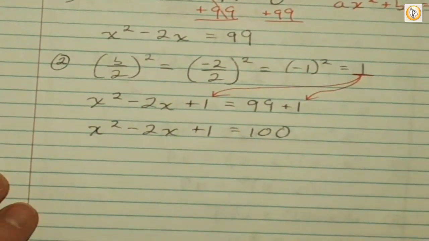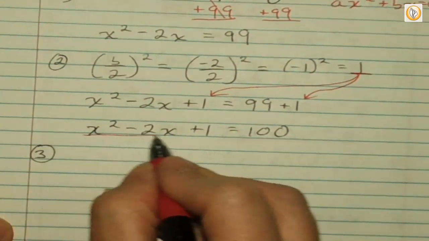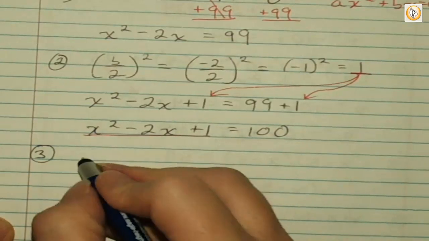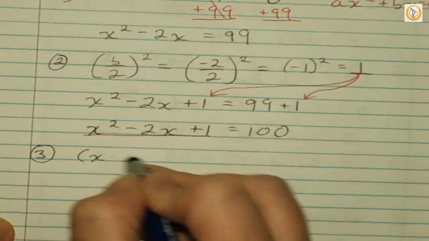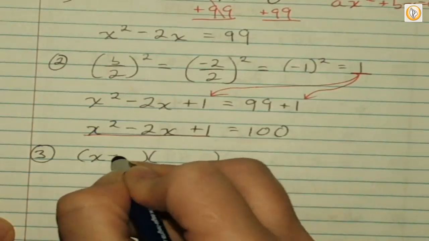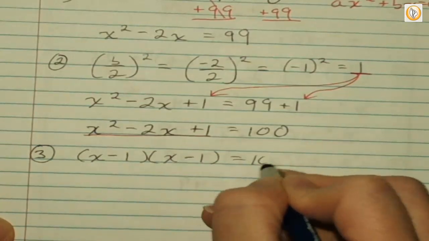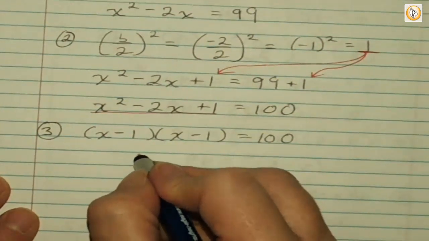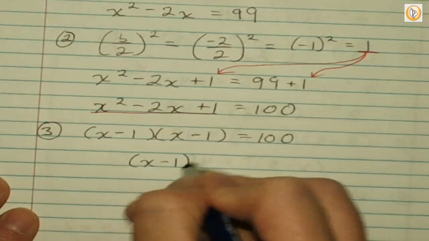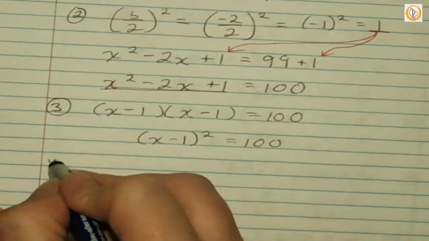Okay. Step 3, we're factoring out the trinomial. For a perfect square, x, x, and then minus 1. Perfect. And then x minus 1. And what does that really become? X minus 1 in parentheses squared. Perfect. And that'll equal 100.